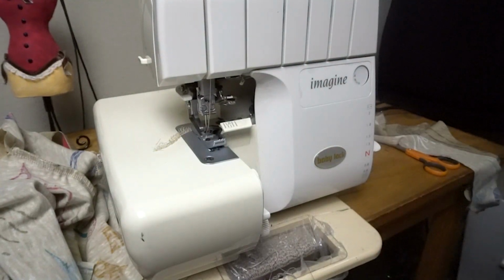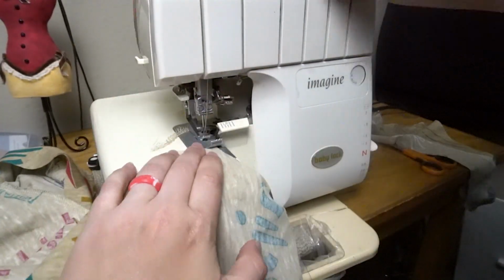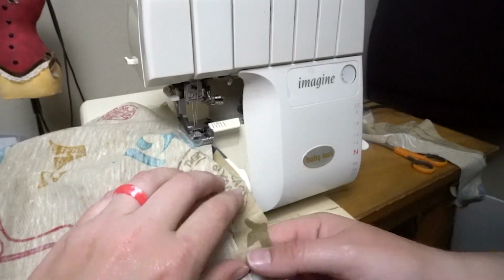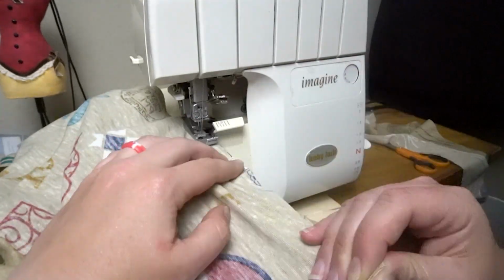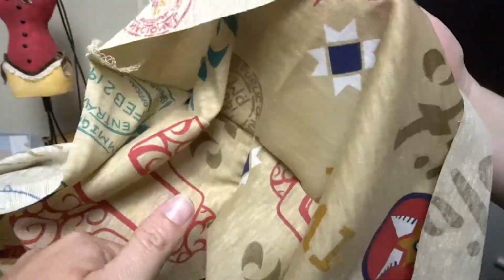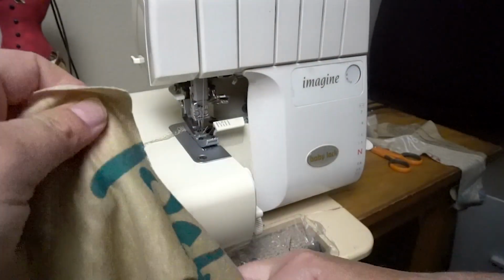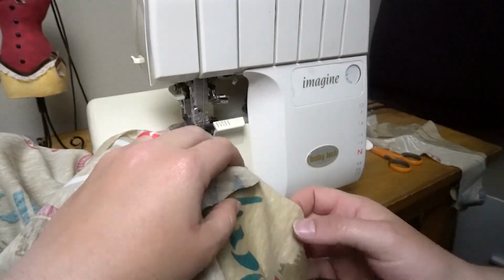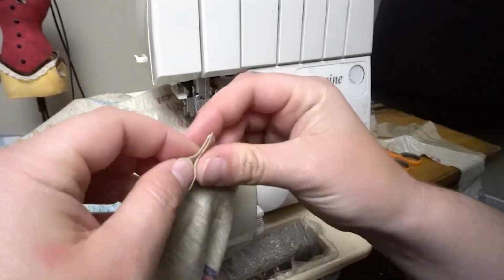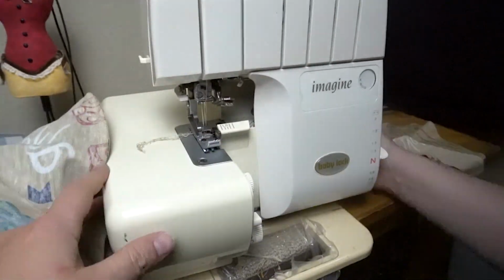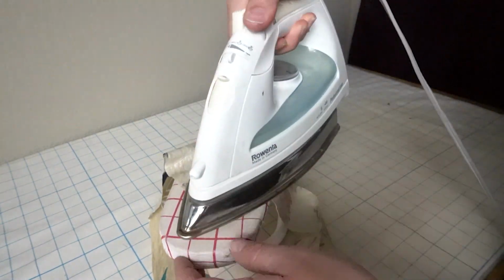Next, I'm going to serge my sleeve in. So I am going to line up the underarms to the side seam and serge all the way around the top, back down to the other side seam and underarm. And I'm going to do that on both sides. So right now I have a front and my 2 sleeves and a back. My side seams are not sewn because it's going to be easier to get in there to finish my neckline. There we go.